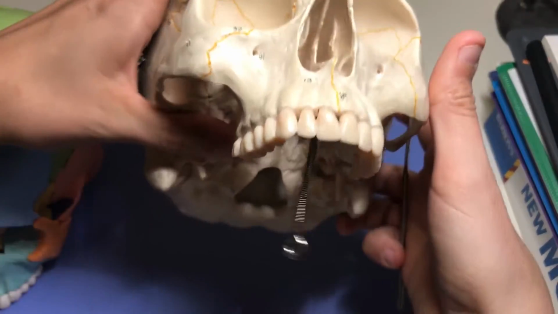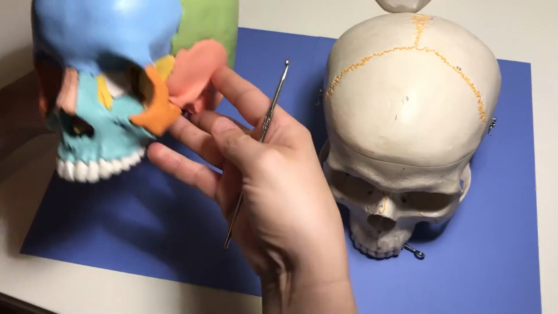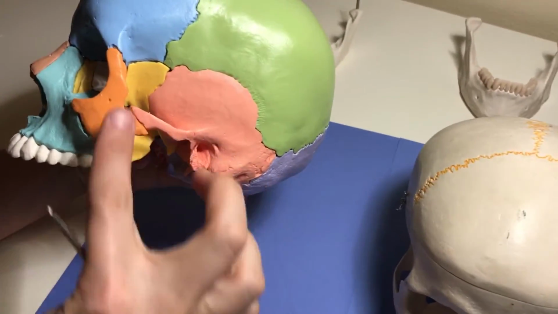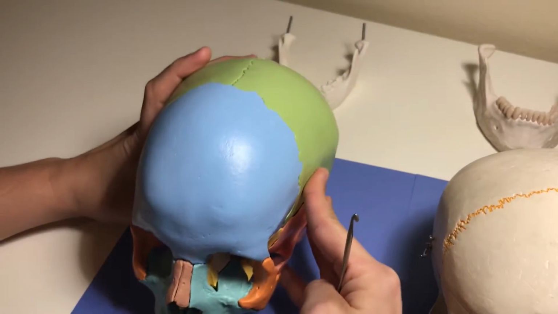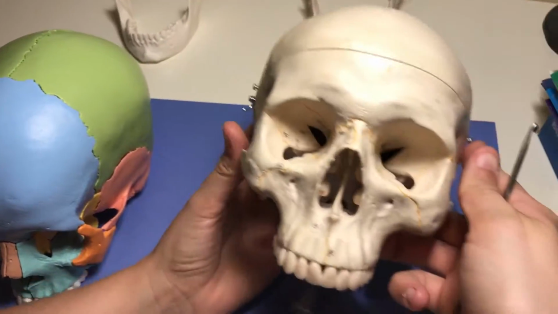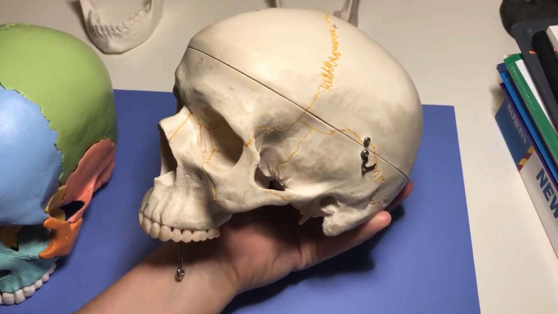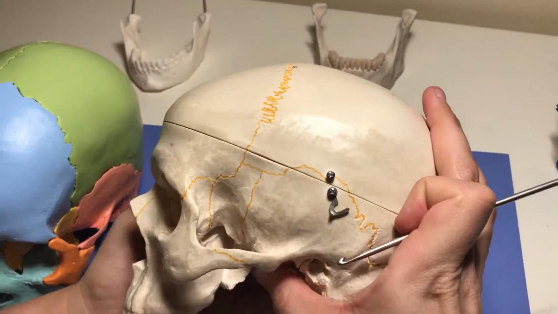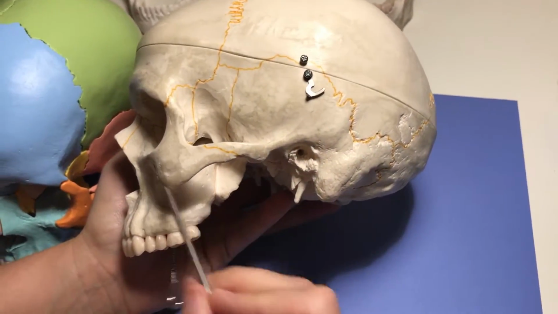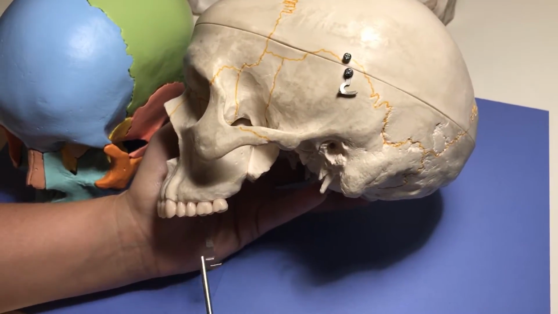Next are the zygomatic bones. In this skeleton, they are orange. Zygomatic bones, over here. There's one on each side. It's like your cheekbone, right? And I've already mentioned this in the other video talking about the bones of the cranium. So the zygomatic bone makes up the cheek.